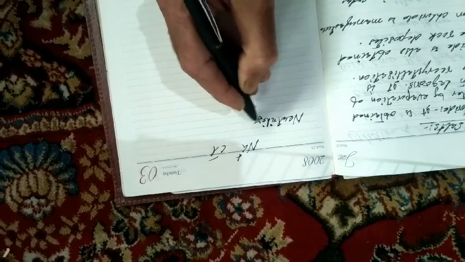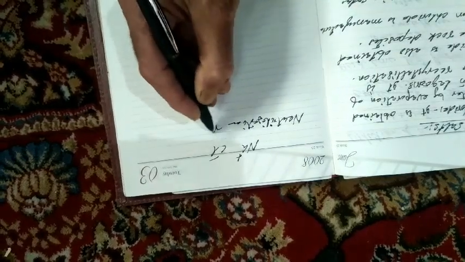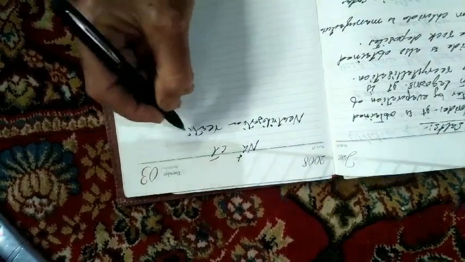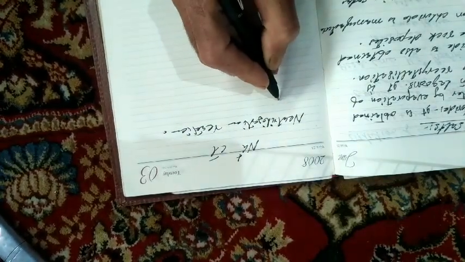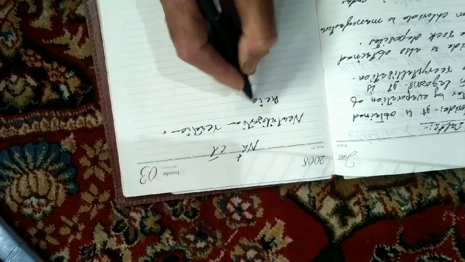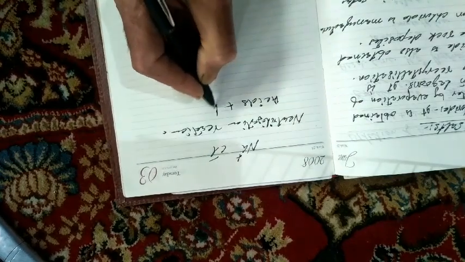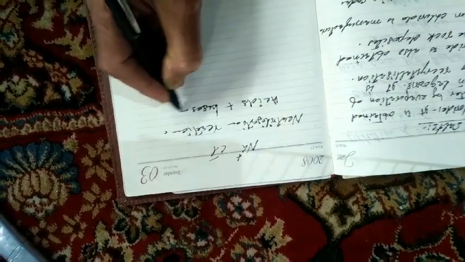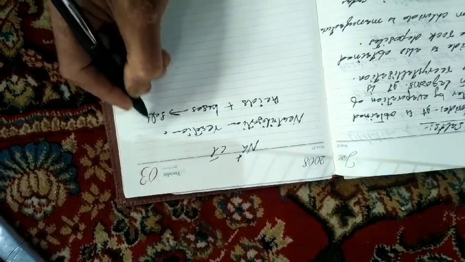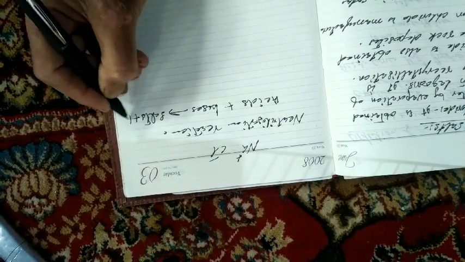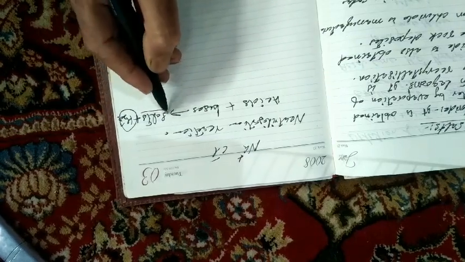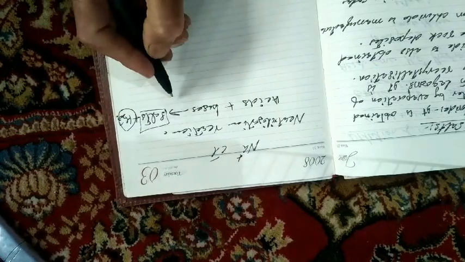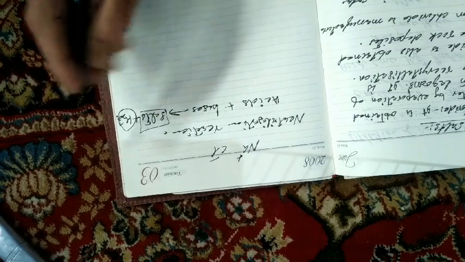Neutralization reaction. See, for example, we have an acid. When acid is combined with bases, acid plus base, it gives salt and water. In addition to water, the second product formed by neutralization reactions is called salt.